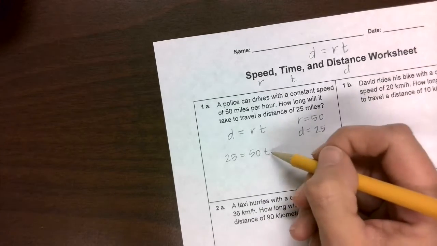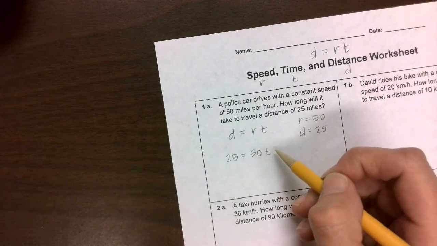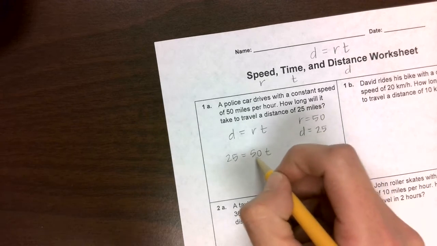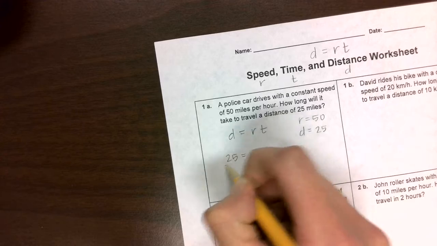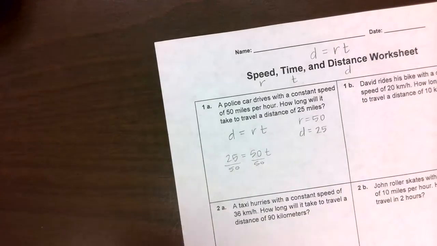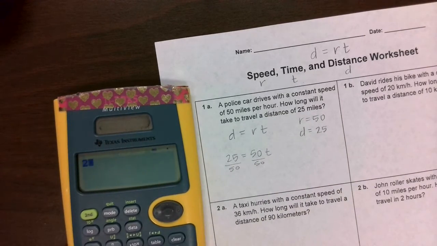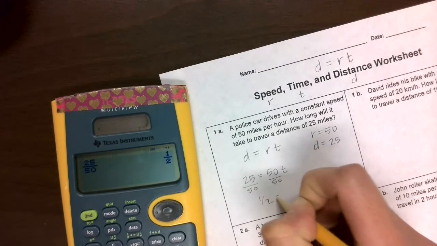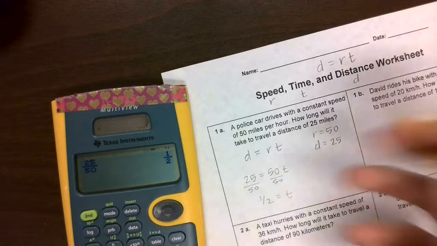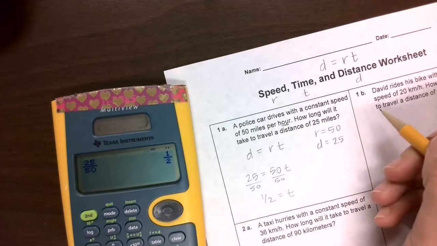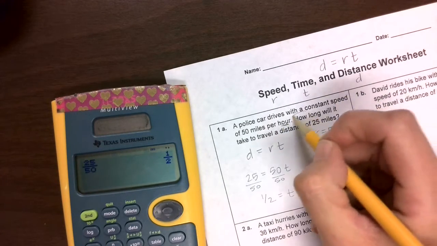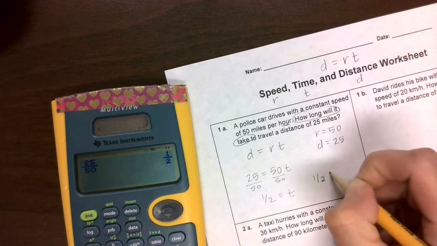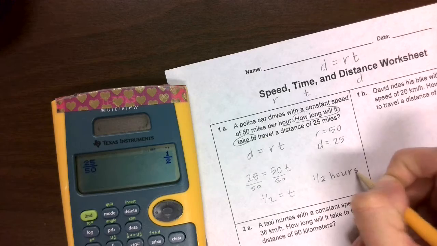And so remember, to solve for t, it's 50 multiplied by t. So to get t by itself, we just want to divide on both sides by 50. And so time, 25 divided by 50 is going to give me 1/2. And notice that we are working in hours, and it asked me how long will it take, and that's our time. So it'll take 1/2 of an hour.